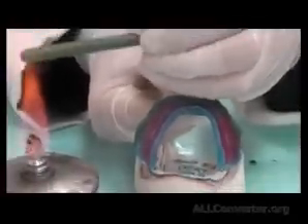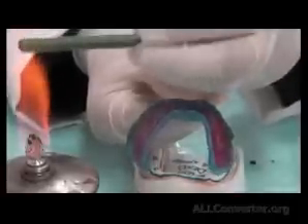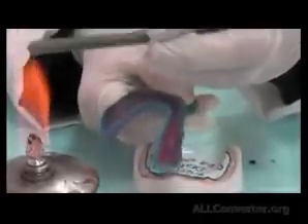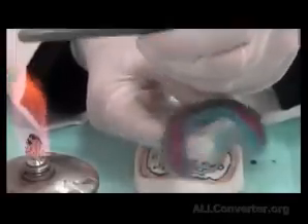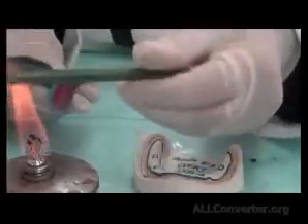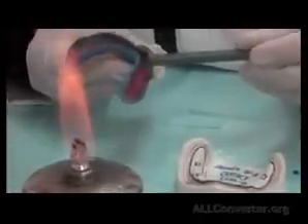So, I'm going to add more material, and this is what once more is beautiful about compound, that it's reversible. I could add, I could remove, and it's a very flexible material to manipulate in the dental clinic.